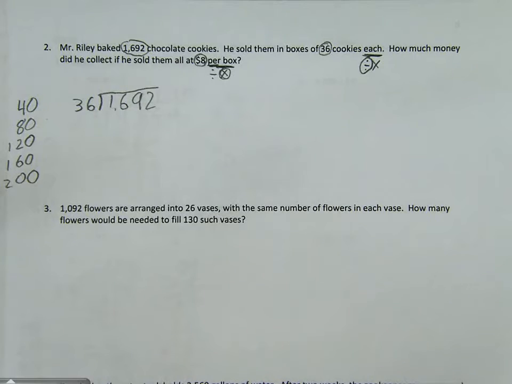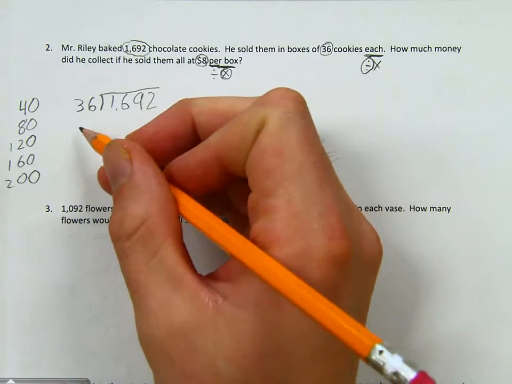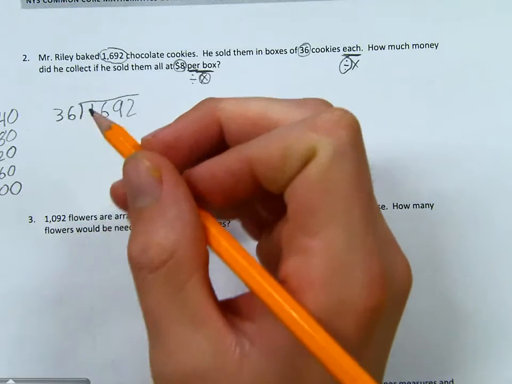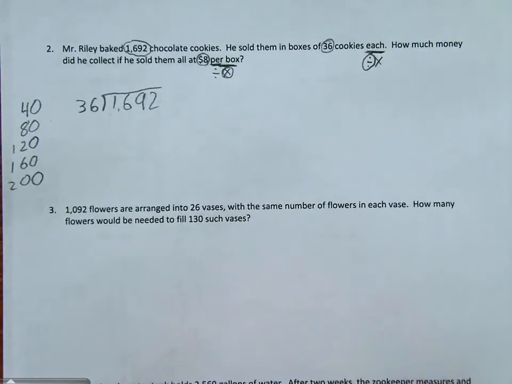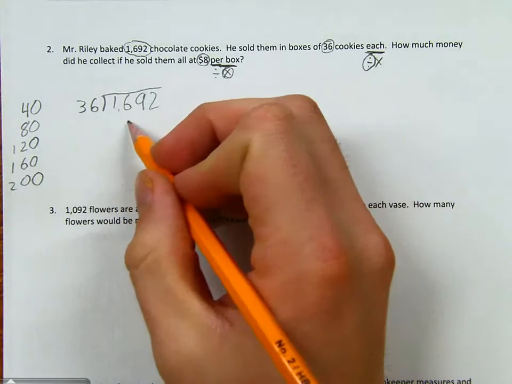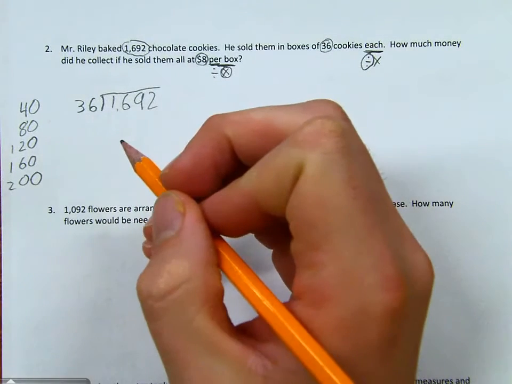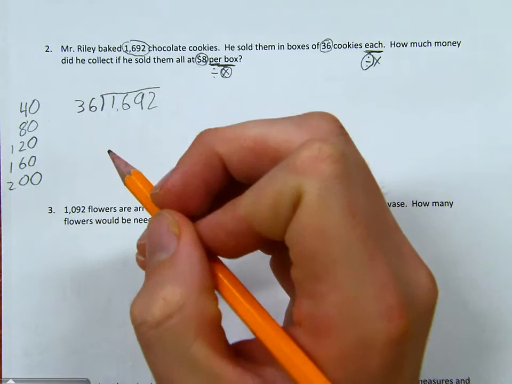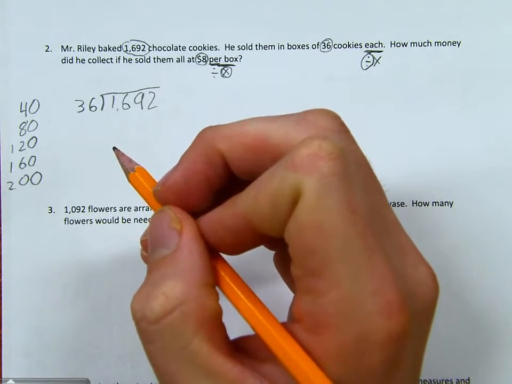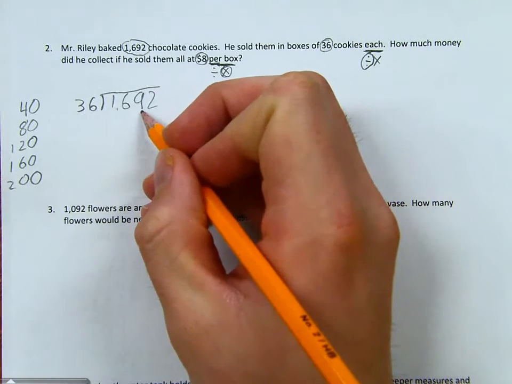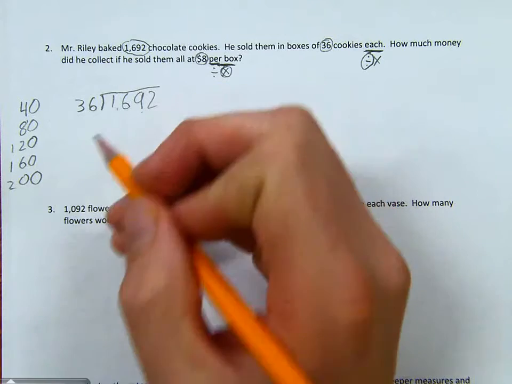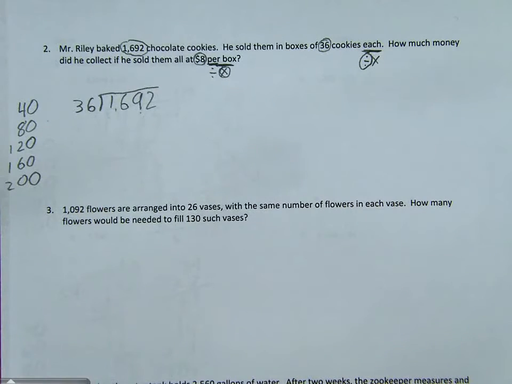36 won't go in. I can't split 1,000 into 36 parts. I would need to split that into maybe hundreds. Well, I have 16 hundreds, but 16 of something doesn't go really easily into 36 parts. So let's try 169 tens. Well, 169 tens does go.